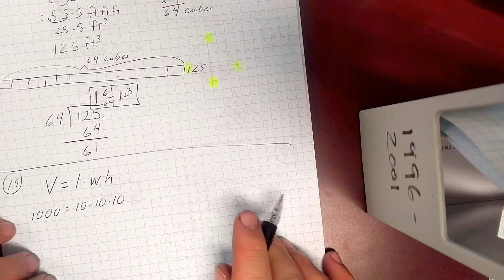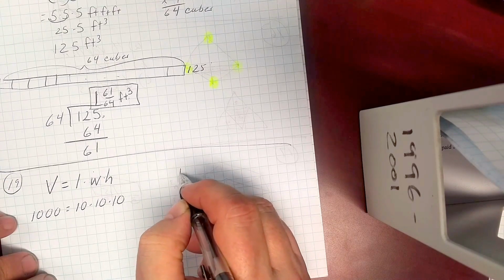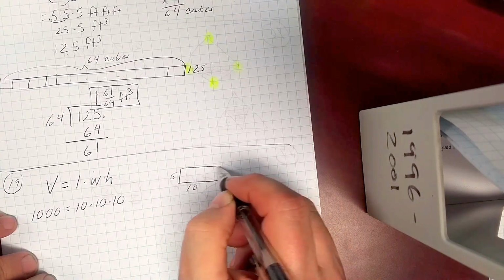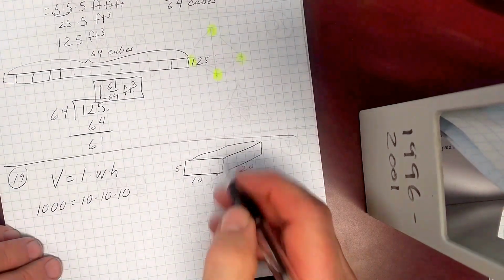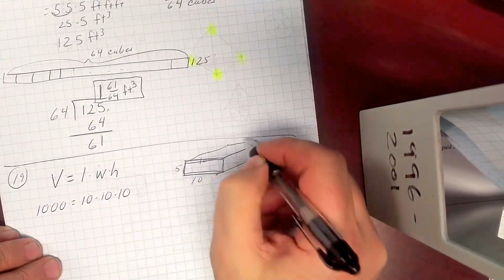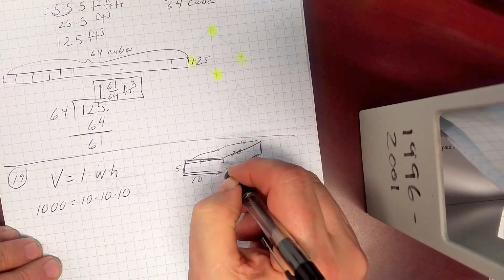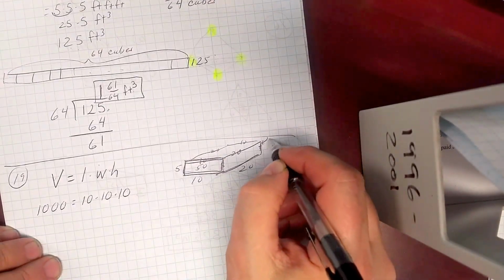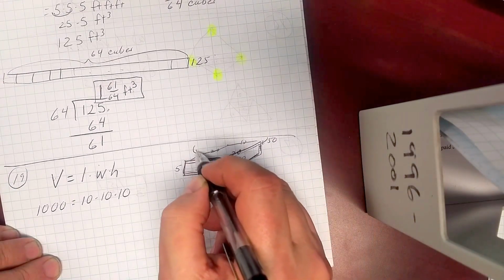So if we take a look at our large one, it has dimensions of 10 by 20 by 5. So it's 5 high, and it is 10, and it is 20. To figure out surface area, we're simply going to say, now this is the front, and this goes by the 5 and the 10, and each line that goes this direction is a 10, each that goes this direction is a 20, and each that goes up is a 5. So if we look at the front, it's 5 by 10 or 50, and that means the back has to be 50.